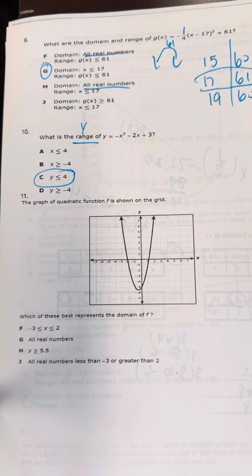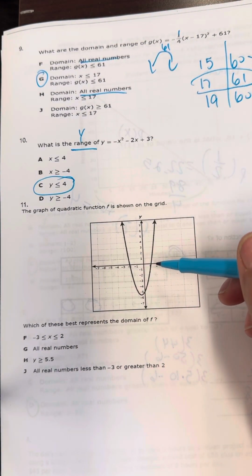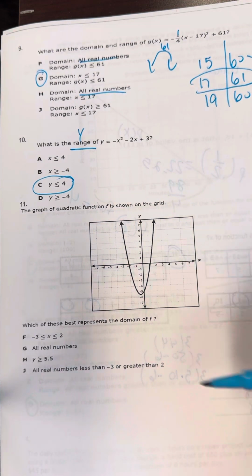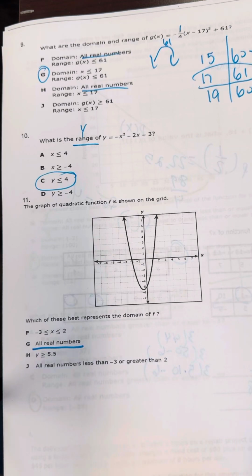Okay, number 11. Which of these best represent the domain? So, the domain for every quadratic is all real numbers. The domain for every exponential function, unless they've got endpoints, is all real numbers. And the domain for every line is also all real numbers, except for a horizontal and vertical line, where you have some changes.